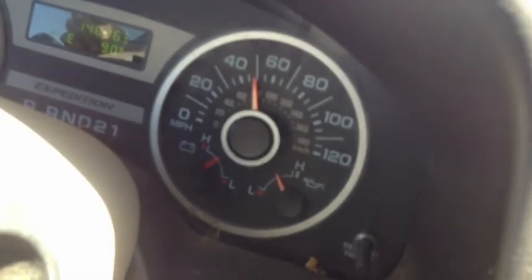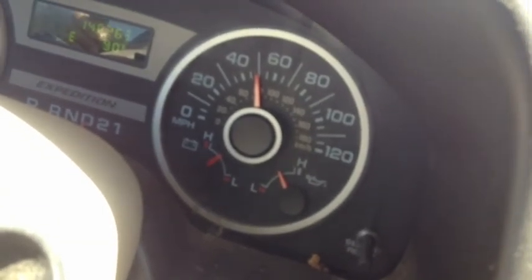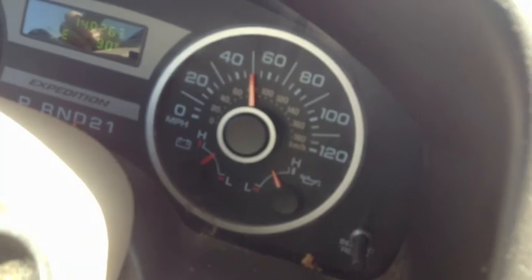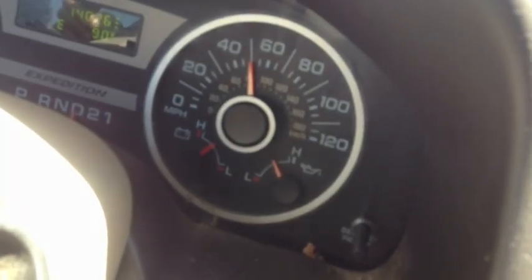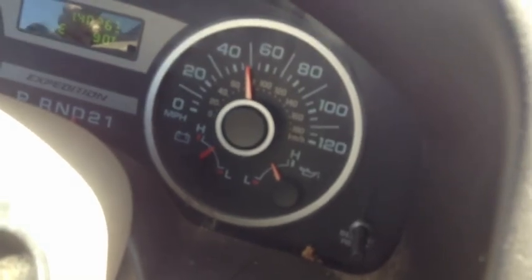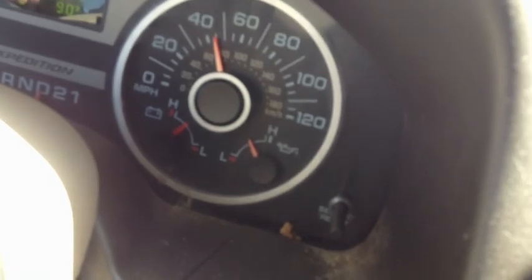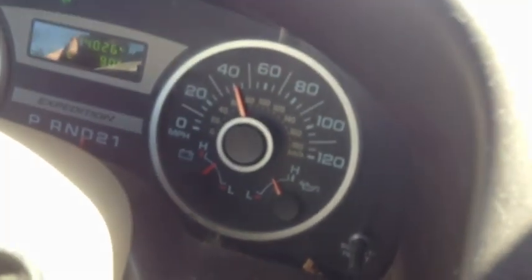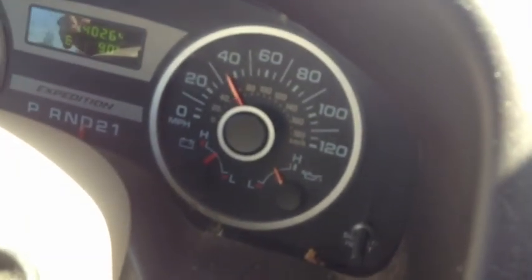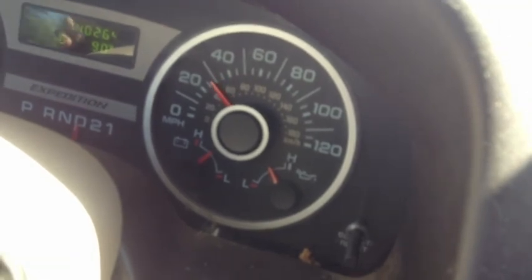So if you see the speed, I'm going about 50 miles per hour right now, and I'm going to come to a stop. So you're going to see the speed come down. Okay? This is negative acceleration. Speed's coming down. Negative acceleration.